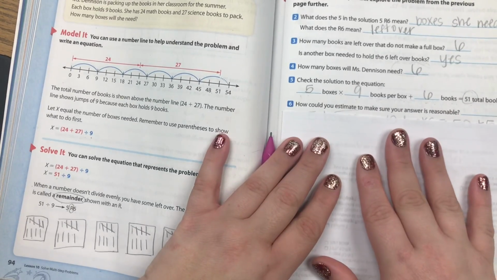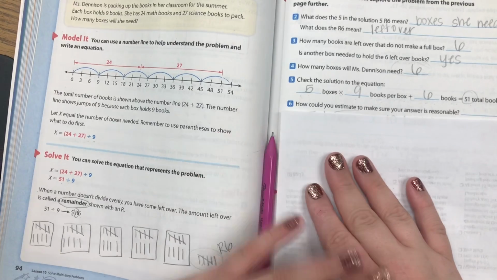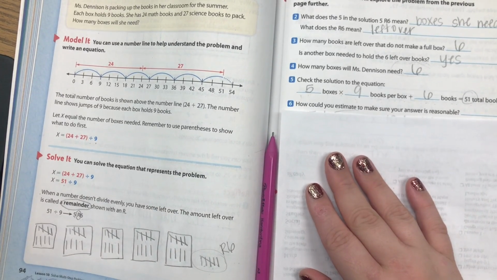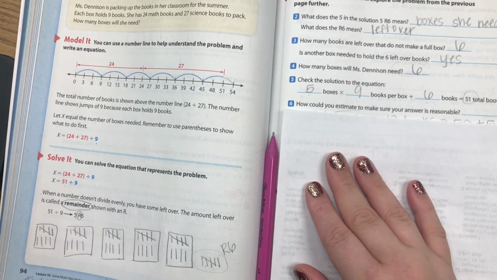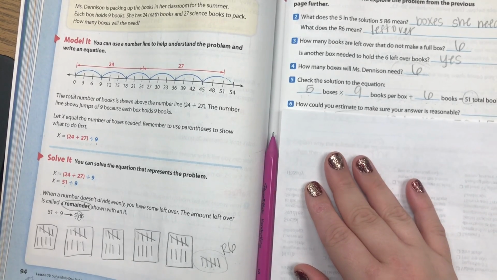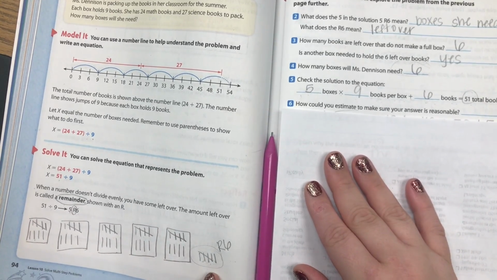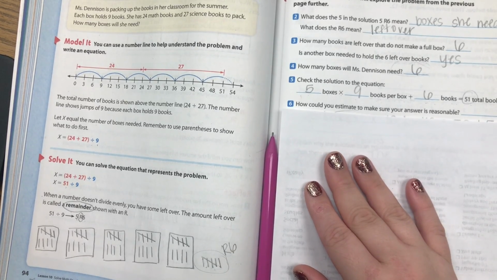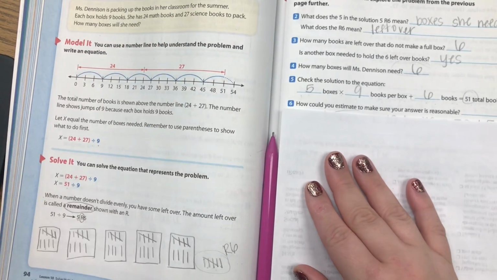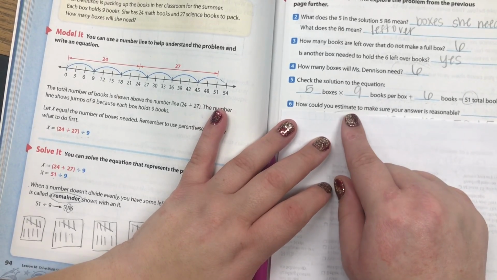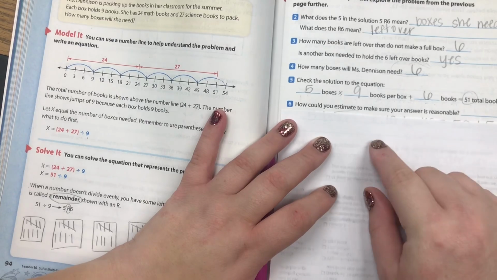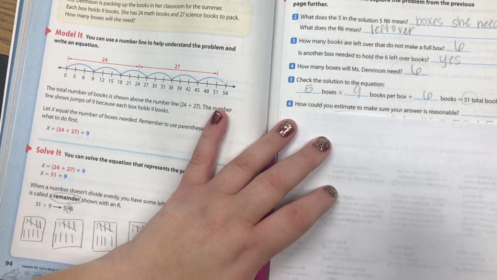Number 6, how could you estimate to make sure your answer is reasonable? Now, one thing we did yesterday was we talked about the word reasonable and what it means in math. And that means, does your answer make sense? Does our answer of 5 boxes and a leftover of 6 make sense that it would equal all 51 books that she has? So estimate, remember also that's another vocabulary word for math. Estimate means that we're going to change the numbers around to make them easier to work with.